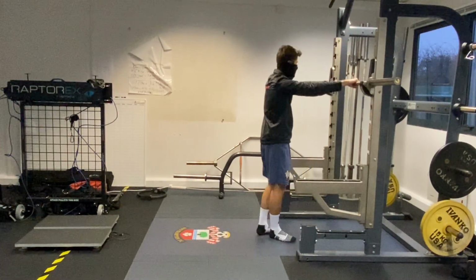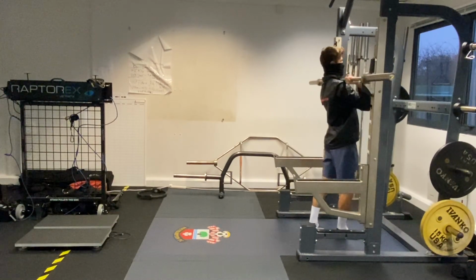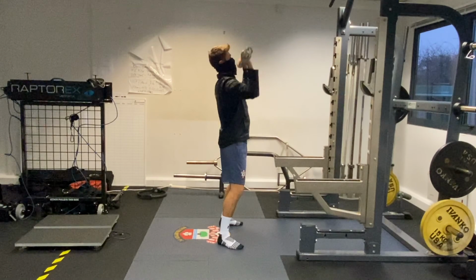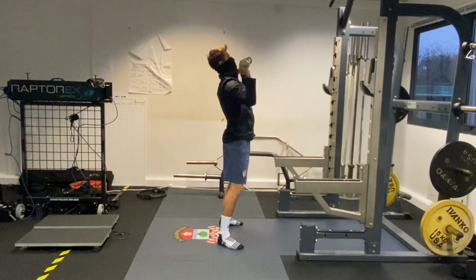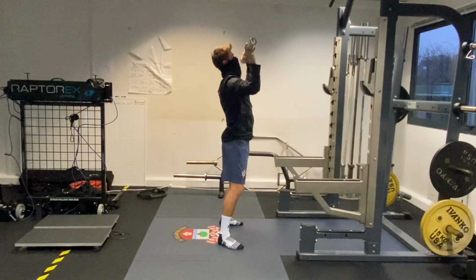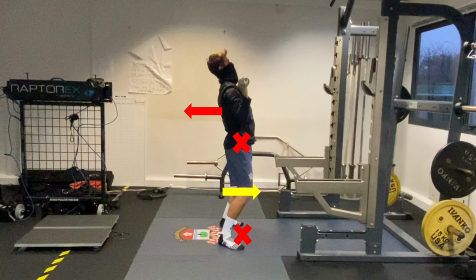The final movement I'm going to look at is the push press. This movement was completely new to my athlete, and as you can see from the footage, he can't quite grasp the coordination across the multiple joints. This movement involves utilizing the stretch shortening cycle by flexing at the ankle, knee and hip, followed by a rapid triple extension of the three. At the end of this triple extension, the bar should travel vertically upwards above the crown of the head. My athlete, however, is struggling to coordinate these four things.